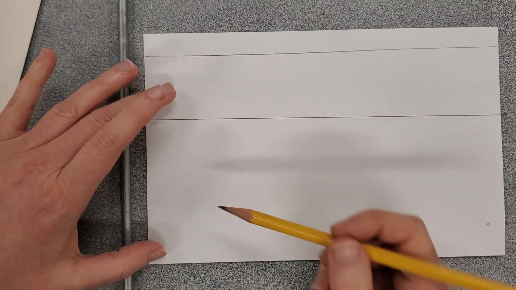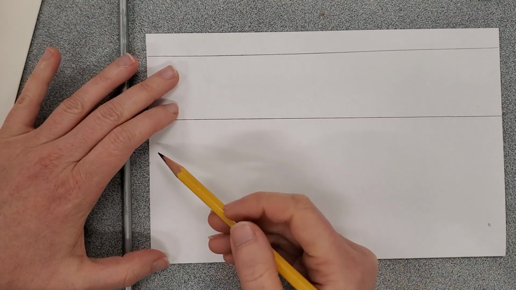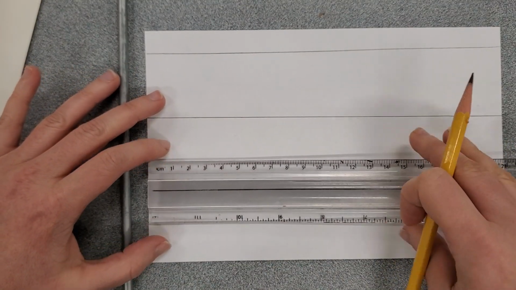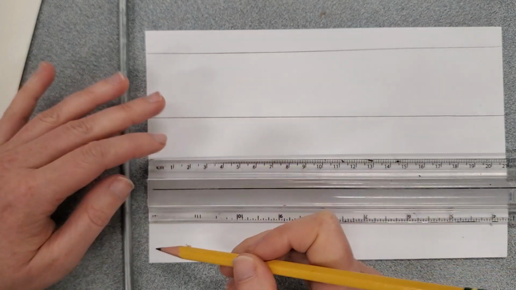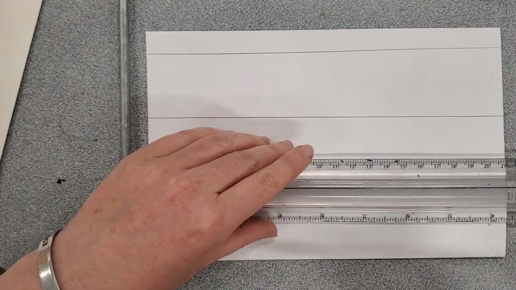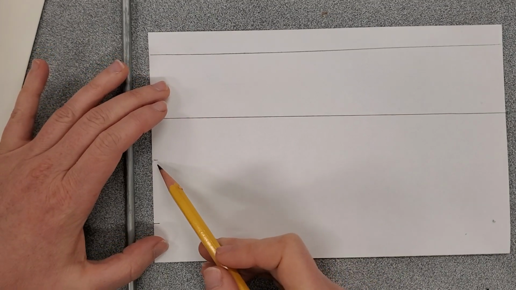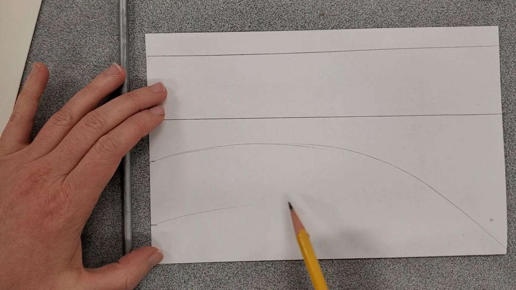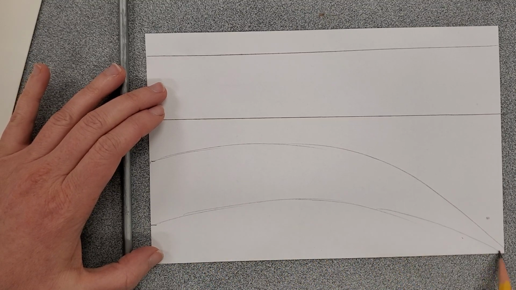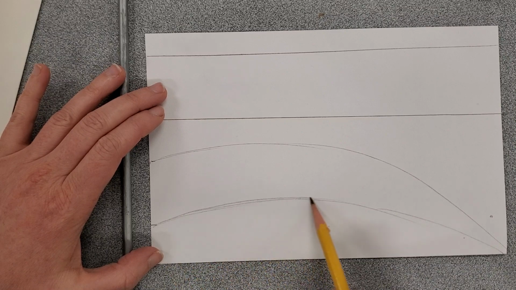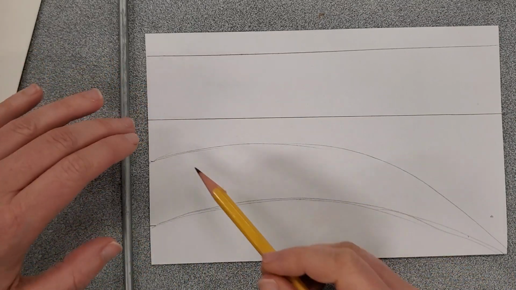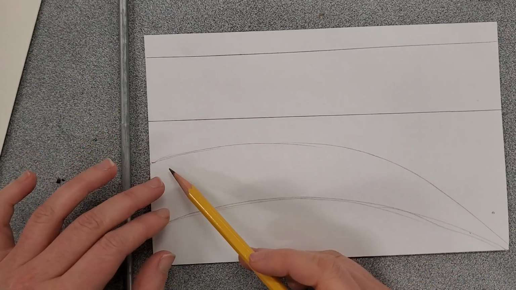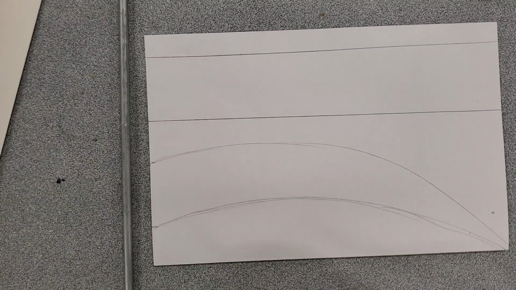For the second one here, I'm gonna go ahead and do something that starts the same width. Okay, and that gradually gets smaller. Okay, I'm freehanding it. You could connect it via the ruler. Okay, so see how the width changes size from one side to the other. Okay, that's kind of what we're shooting for.